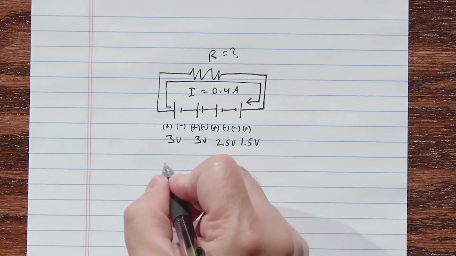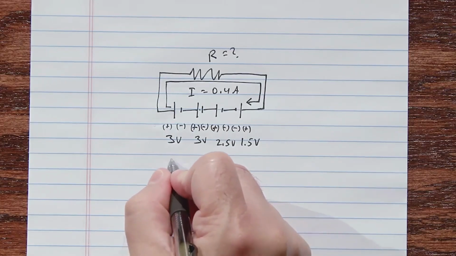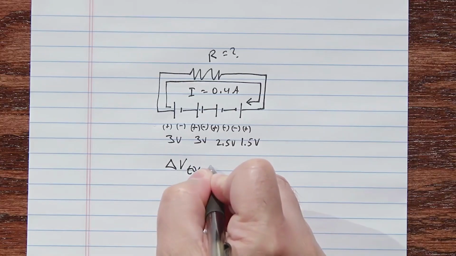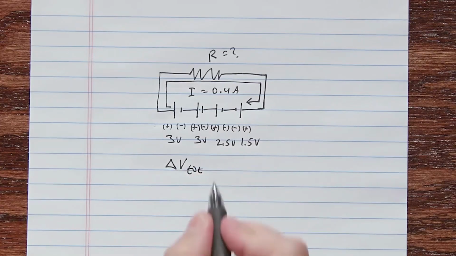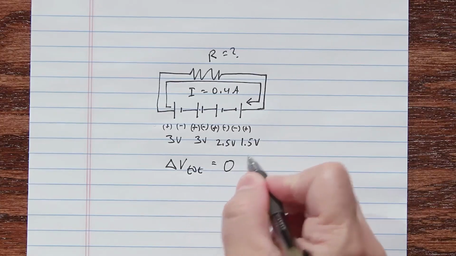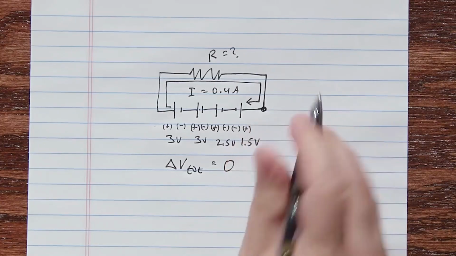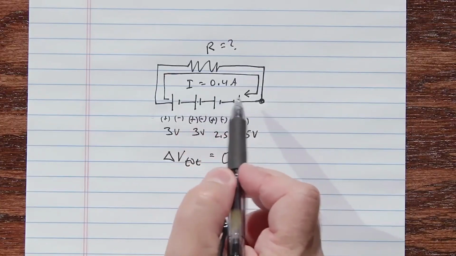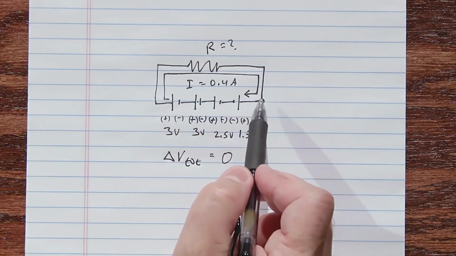Okay. What is our basic equation? Our basic equation is that the delta V total, or the total of all the changes in voltage as we go around the circuit, is equal to 0. So I'll start at this point, and I'll go clockwise around the circuit.